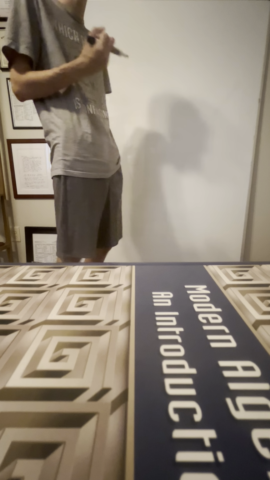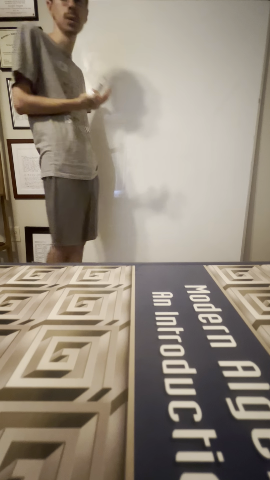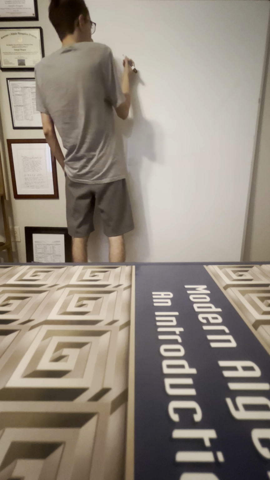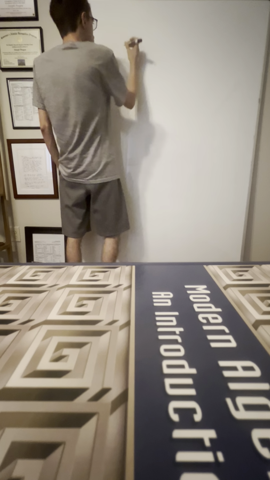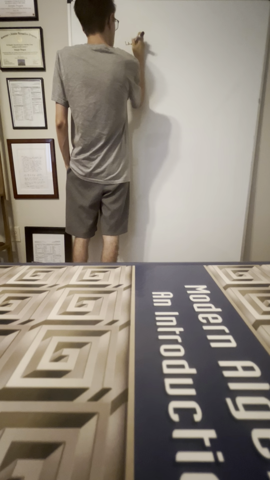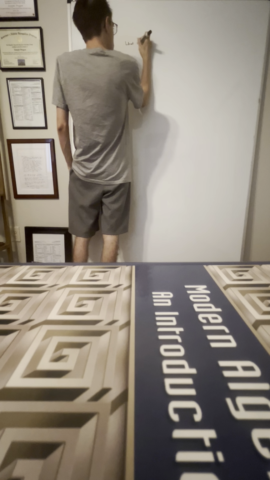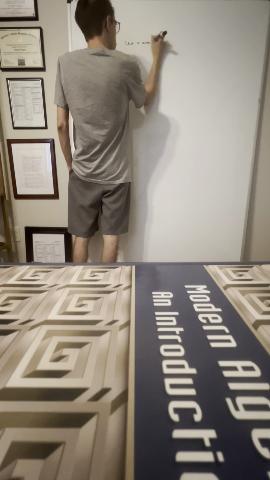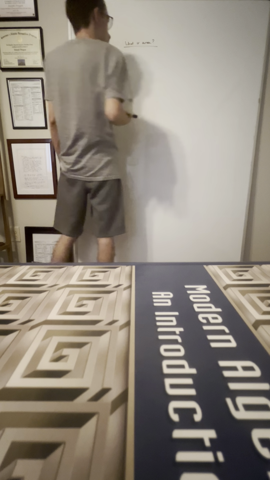In this clip, we're going to be talking about a more precise way to describe what the area of a geometric figure is. So let's go ahead and talk about that. We're going to be answering: what is area?